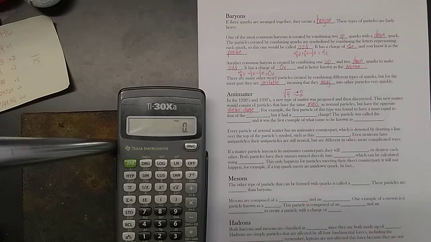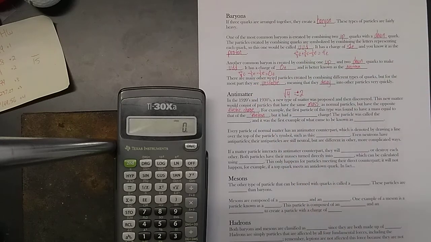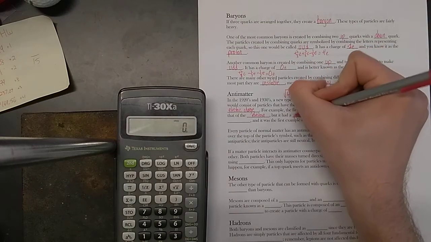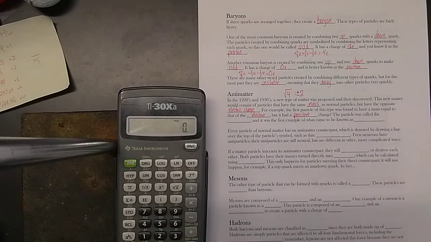So in other words, the first particle of this type was found to have a mass equal to the mass of an electron, but instead of having an electron's charge of -1 elementary charges, it actually had a positive charge. Okay, that's kind of crazy. An electron that just happens to be positive. We've never seen that before. It's a new type of matter that was proposed, and then we actually discovered it. It was crazy. We predicted that it would exist.